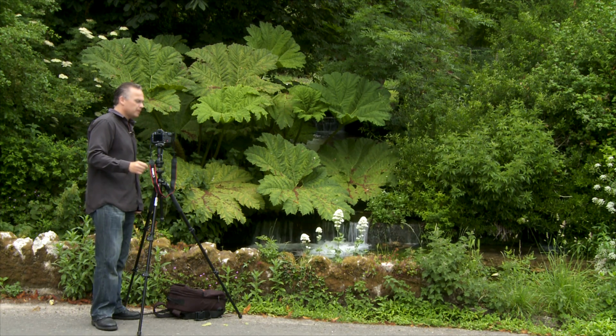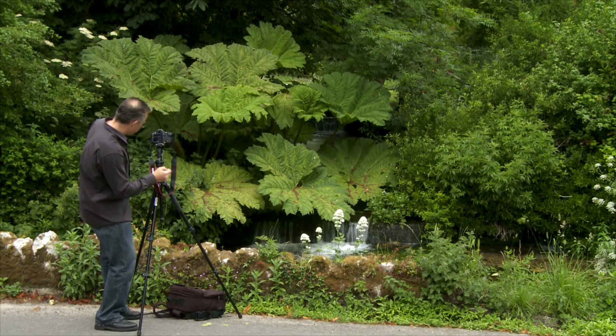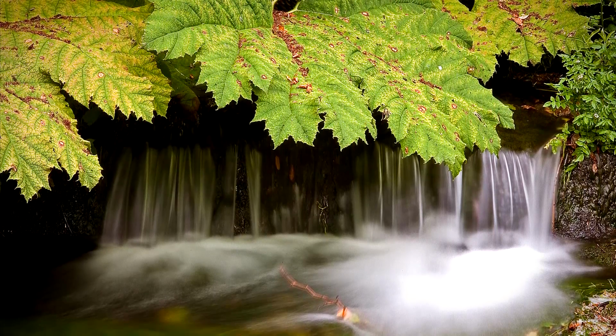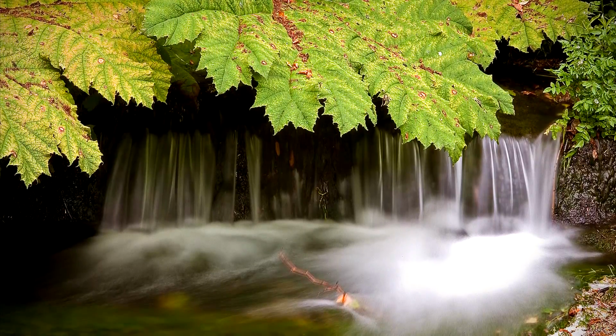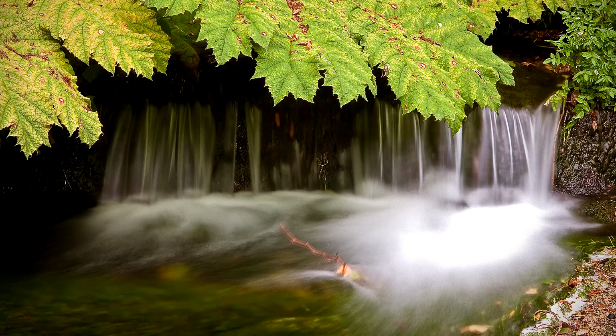2 second timer. 1, 2, 3, there we go. And now, because we've got double the length of the shutter, we're now at 3.2 seconds. The water's a lot more milky and a lot more flowing, whereas the leaves are dead sharp.